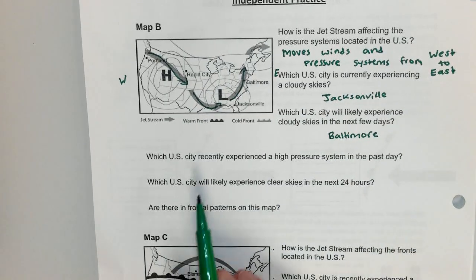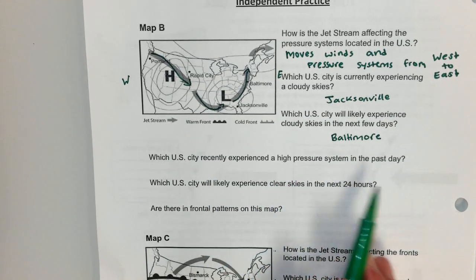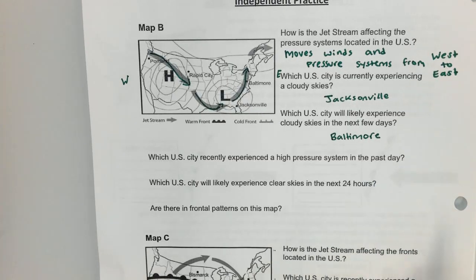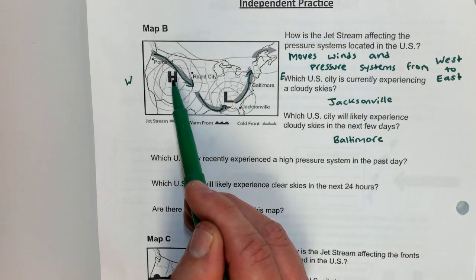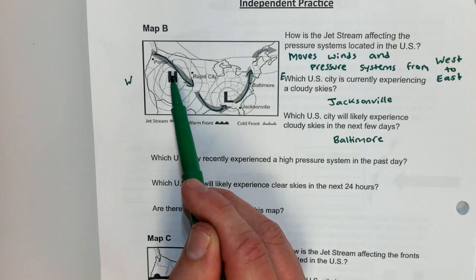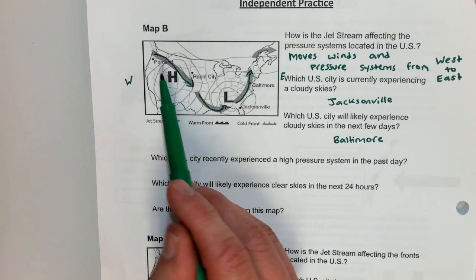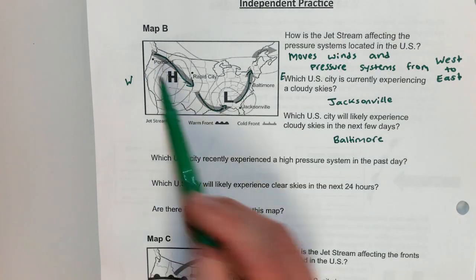Now think about it. Which U.S. city recently experienced a high pressure system in the past days? So think about, where did the high pressure system come from? Again, the jet stream moves from west to east. So it started somewhere over here in Portland.